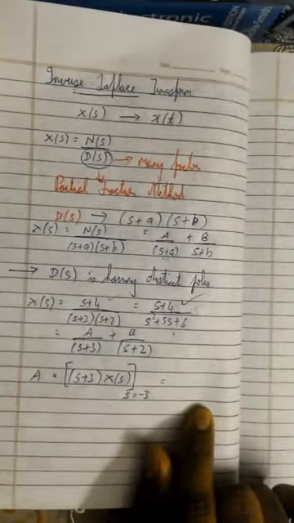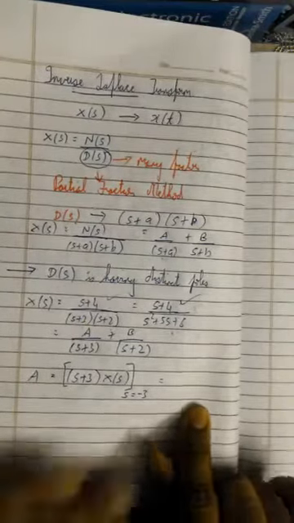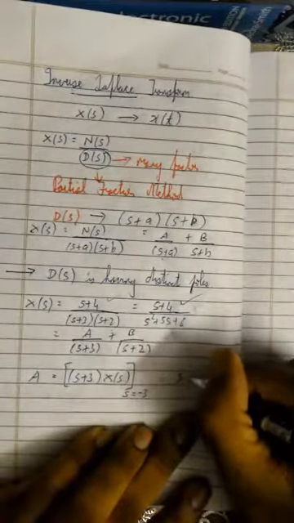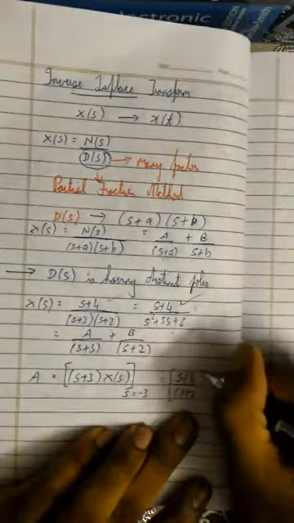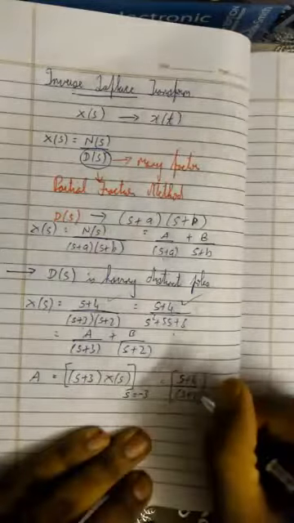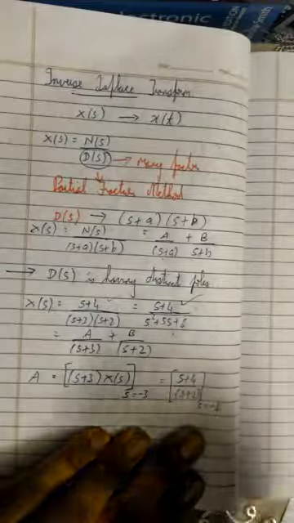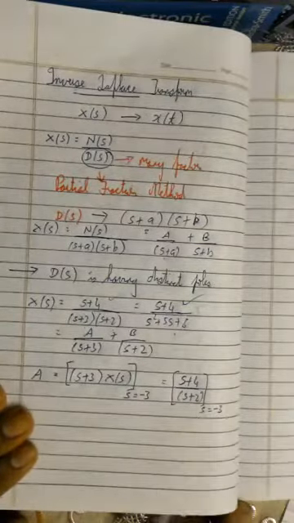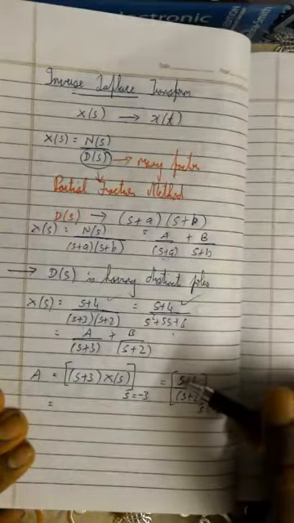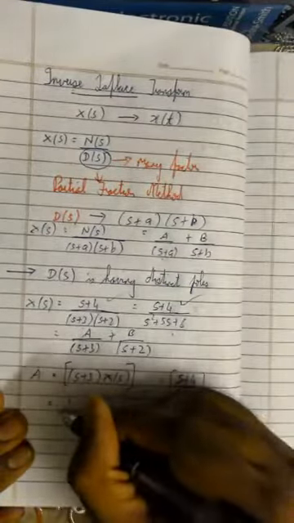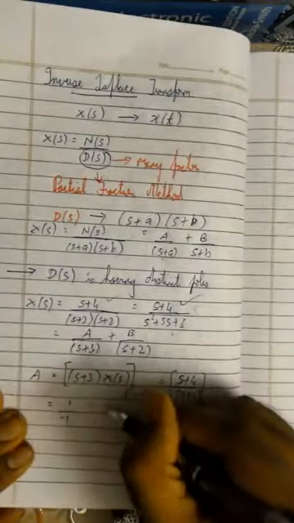Keep everything else as it is, and you will get s plus 4 by s plus 2. This is X of s without s plus 3. Then you substitute the value of s as minus 3. So the value of A is 4 minus 3, which is 1, by minus 3 plus 2, which is minus 1. So A is equal to minus 1.